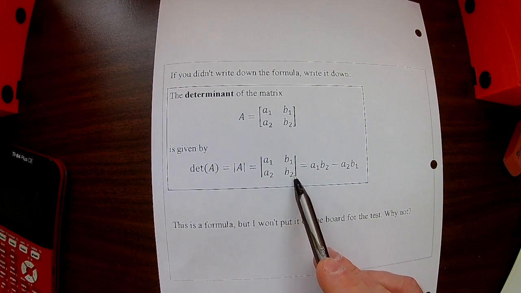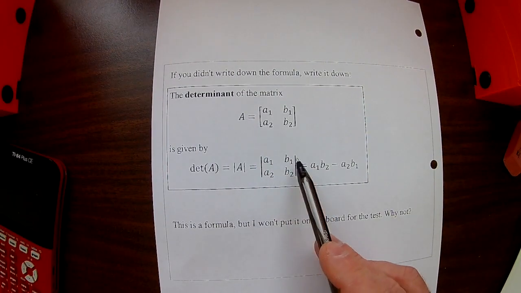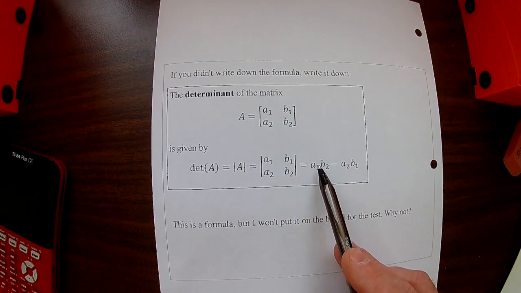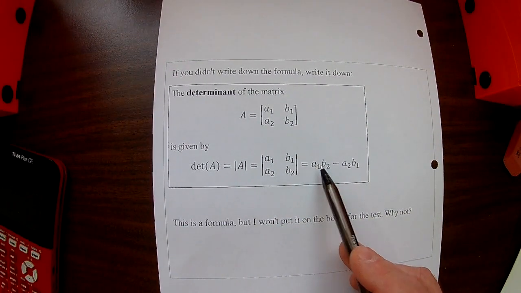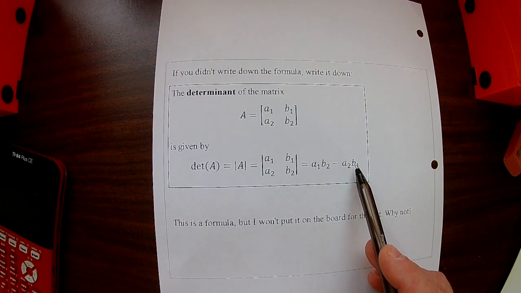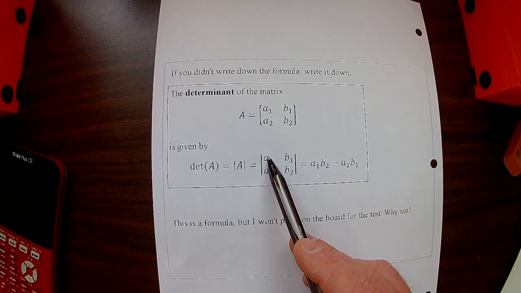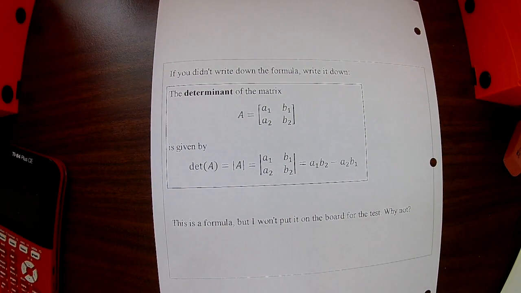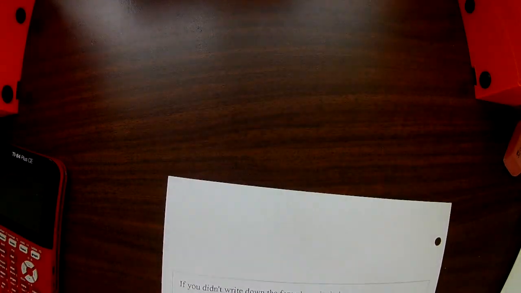You can also just put the magnitude bars around the matrix instead of having those square brackets. Just put straight bars there. But what it comes down to is A1 times B2 minus A2 times B1. It's the product along the main diagonal minus the product on the secondary diagonal. It's actually the denominator of the formula from the inverse matrices. So it's an actual important thing. Pause if you need to get the formula down still.